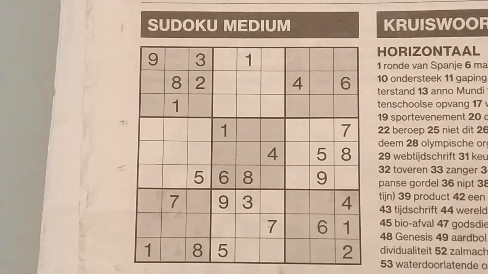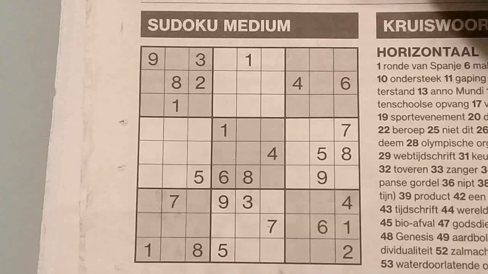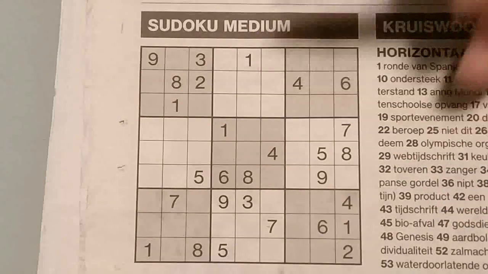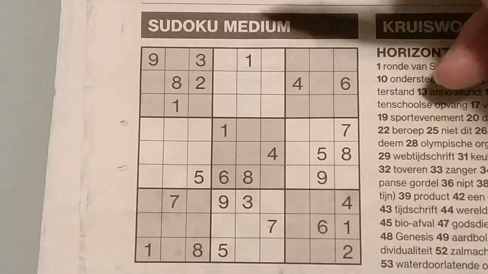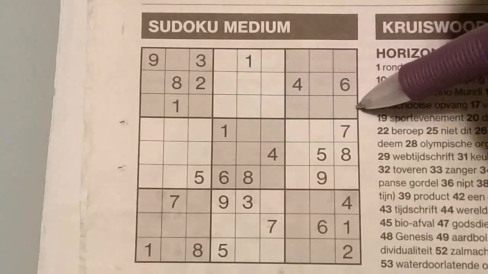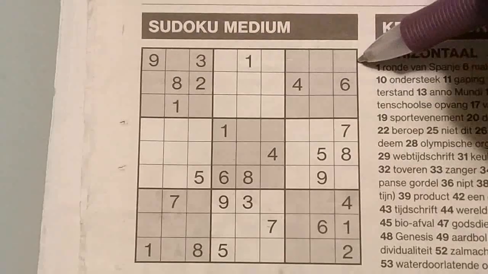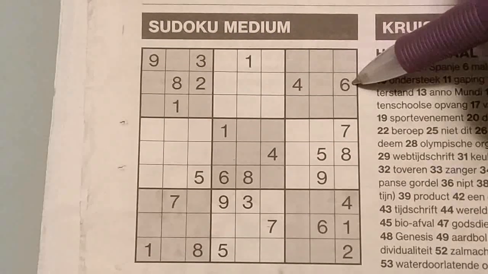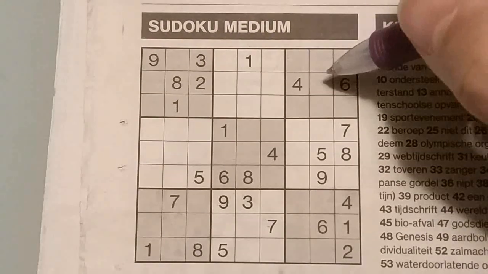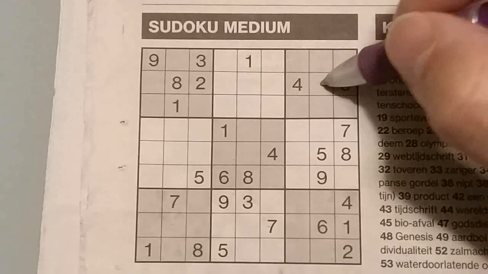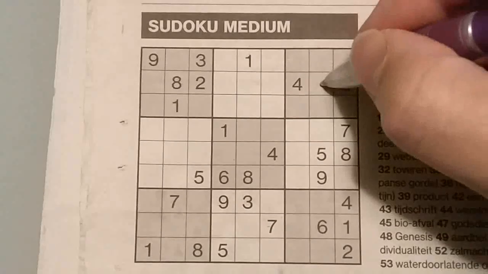Today on Thursday, January the 16th, 2020, we have only one Sudoku, a medium Sudoku, so let's get started. Okay, I see a lot of ones, so let's begin with the one. I have here a 1 in the third row, a 1 in the first row, so in the second row, the row between, there's only one place for the ones in this box.